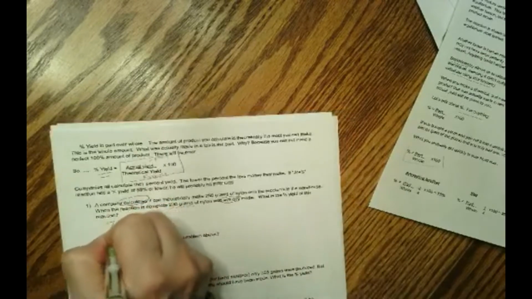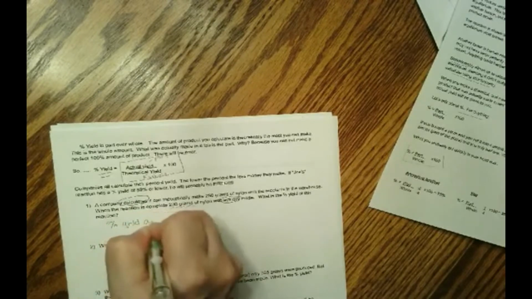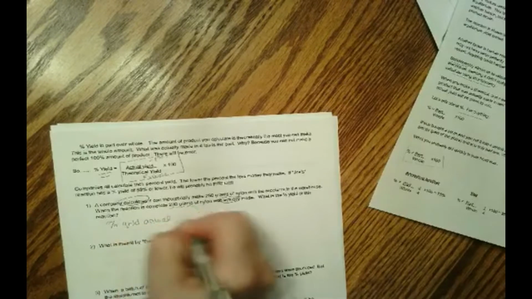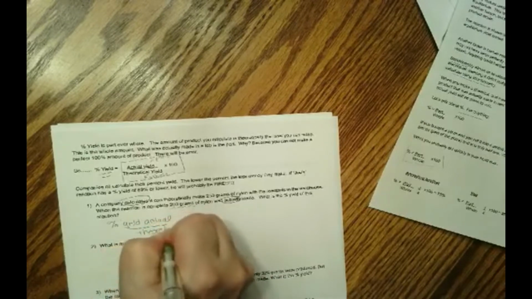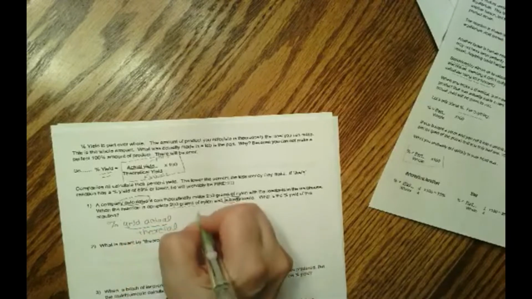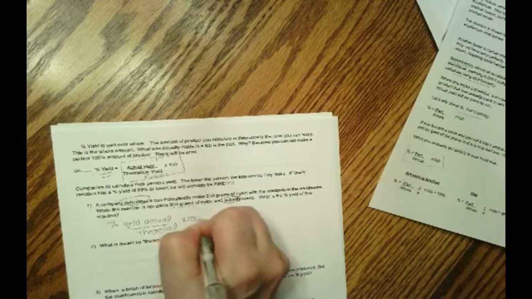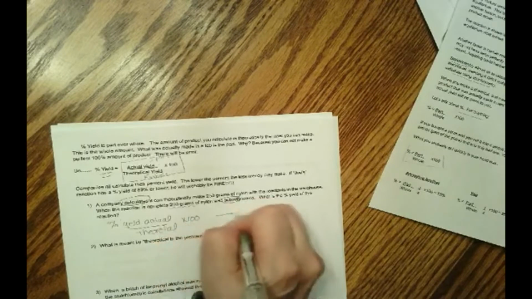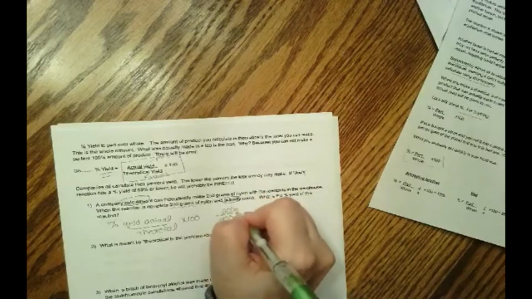Well, percent yield is actual divided by theoretical, times 100, I always forget that, okay. I have a theoretical of 250 grams of nylon, and I made 200 grams of nylon.